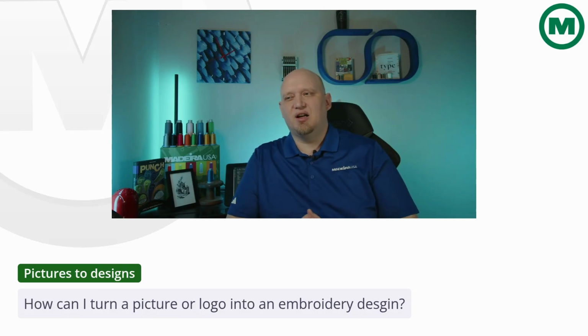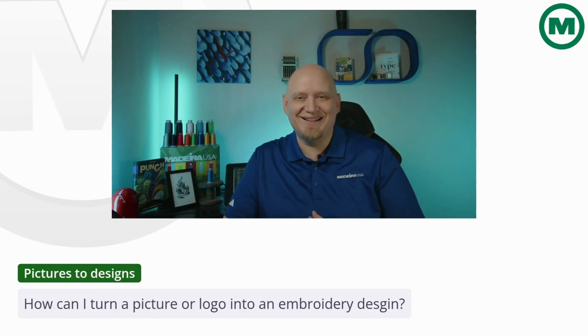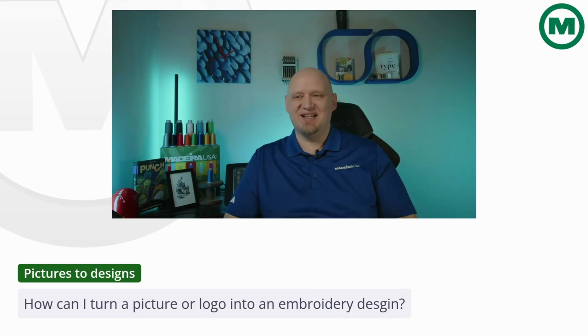And as of this recording, it's not quite perfect yet. There are some like photo where you can take a photograph in and it'll convert the photograph, but it's not going to be a very scale friendly design, and it may be higher on stitches. So you're going to have to bring it in, tell it the exact size you want it, and then it's going to convert it.